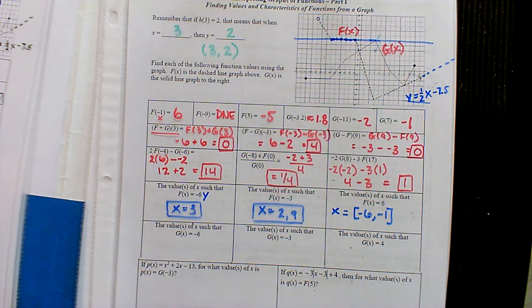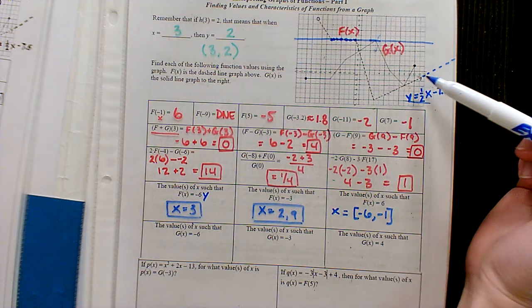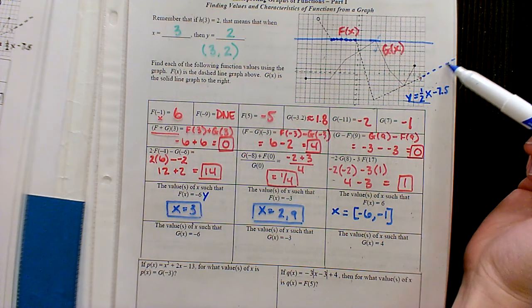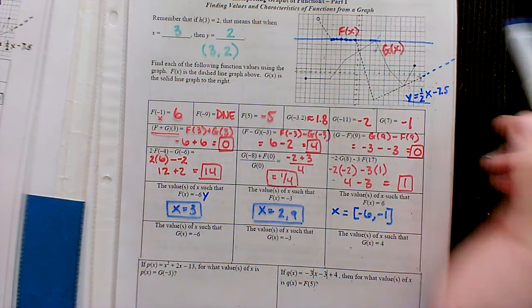Would there be another point? Yeah, okay, so these are the points we can see, right? But we are told that this line is going to continue forever. Okay, so this one's a little tricky. You got to look at your entire graph.